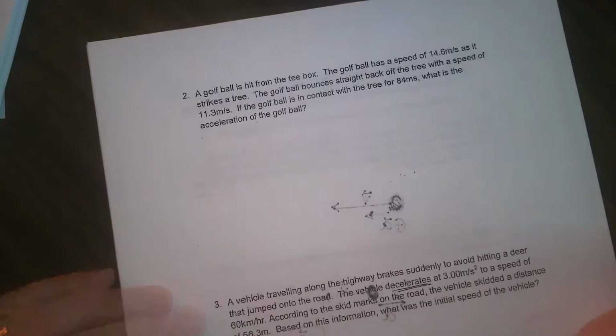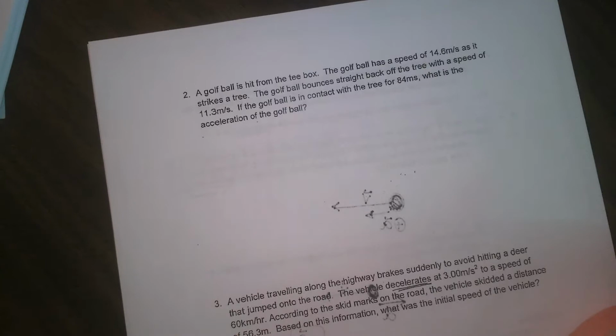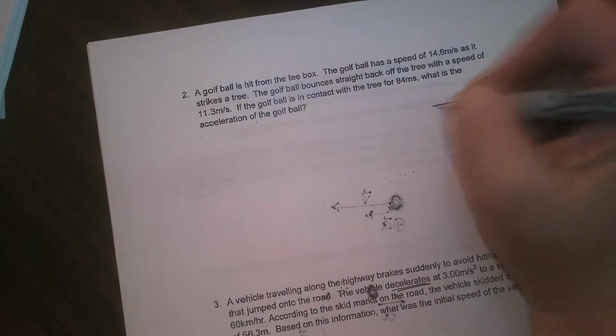Let's look at question number 2. Okay, a golf ball is hit from the tee box. The golf ball has a speed of 14.6 meters per second as it strikes a tree. The golf ball bounces straight back off the tree with a speed of 11.3 meters per second. If the golf ball is in contact with the tree for 84 milliseconds, what is the acceleration of the golf ball?